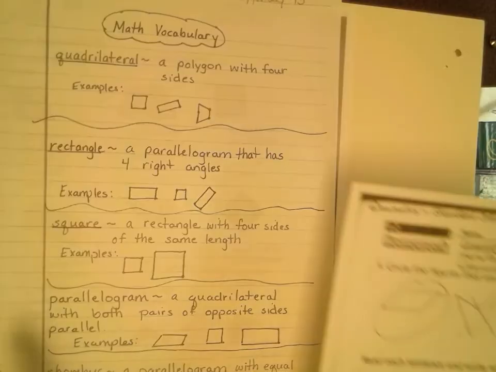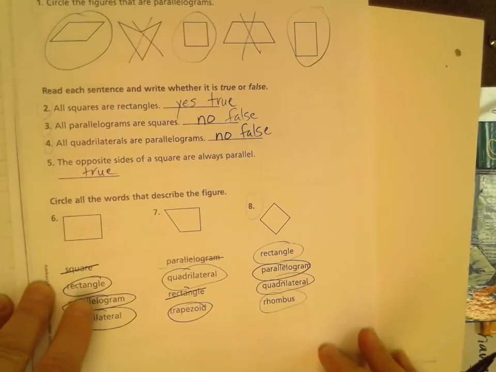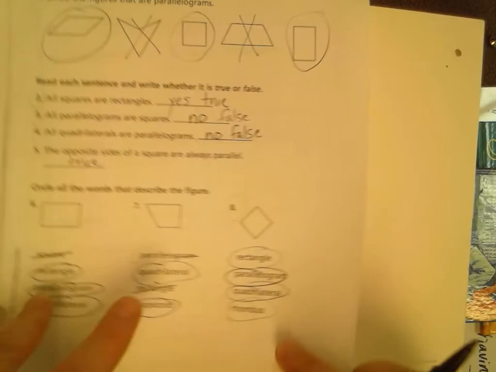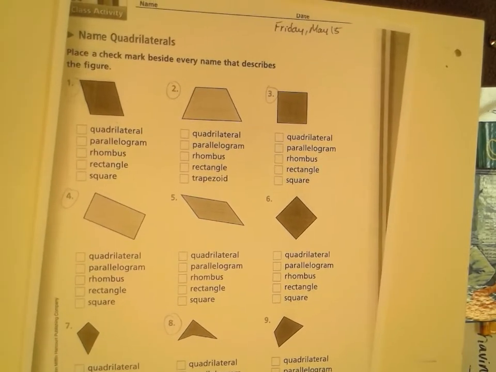All right, last ones we're going to go through. I'm trying to make this video a little shorter today. We're just going to do a couple of these. Remember, we had a little check marks.